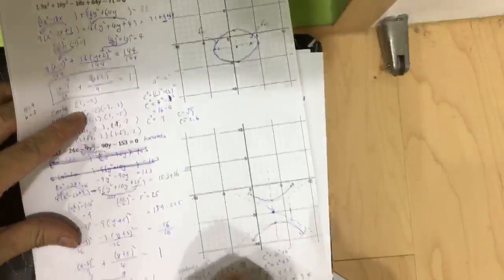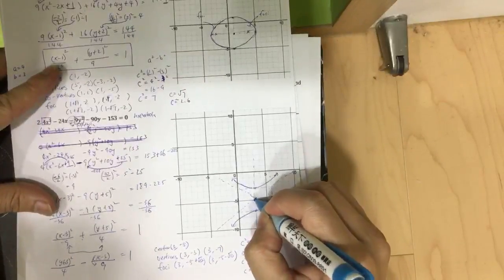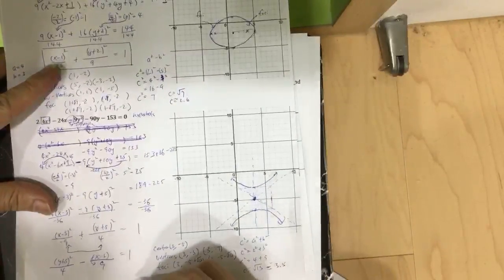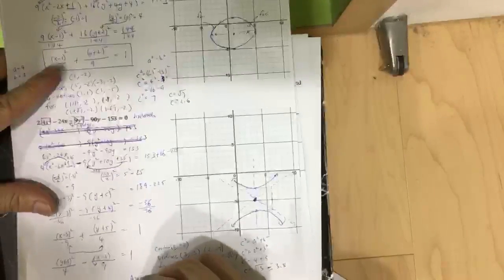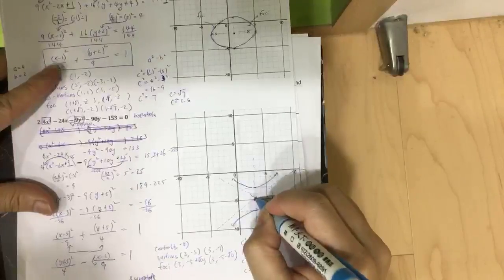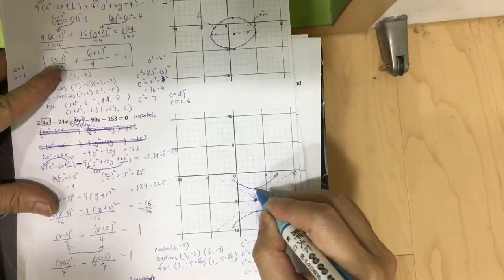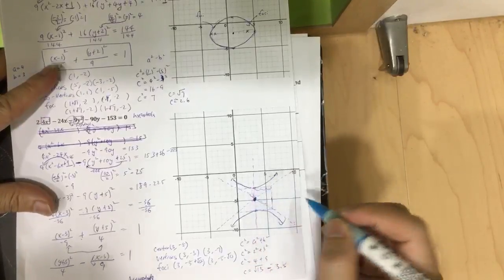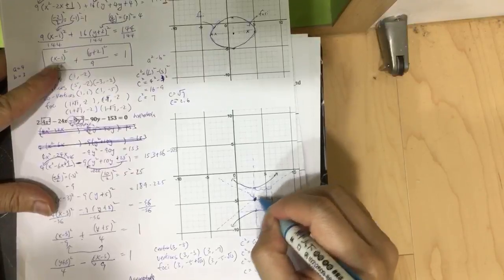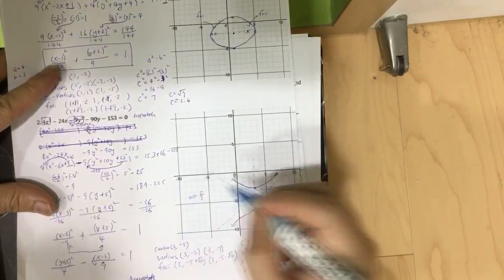So the asymptote: look at this point right here. That is my center. It's based on this point and going rise over run. The rise is 1, 2, and then the run is 1, 2, 3. So I know the slope of this asymptote is 2 over 3, so that's equal to m.